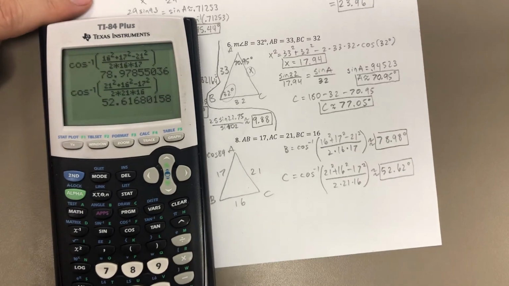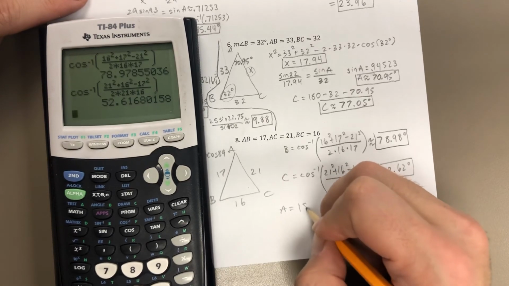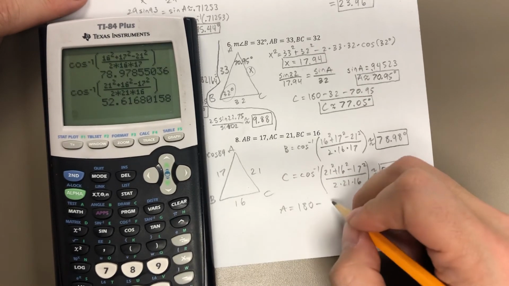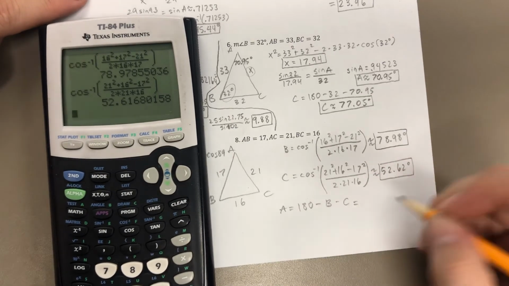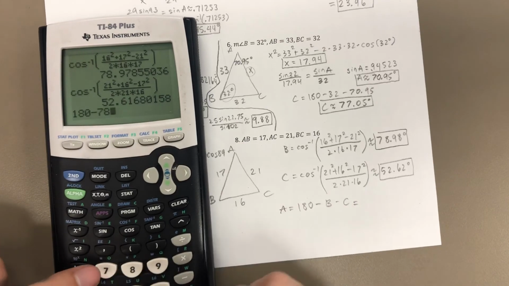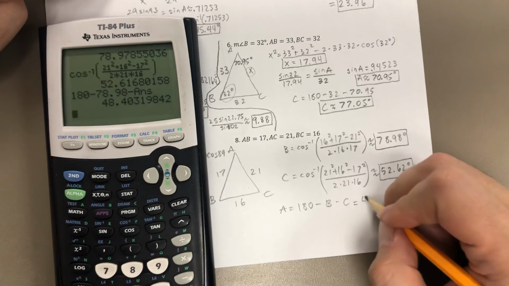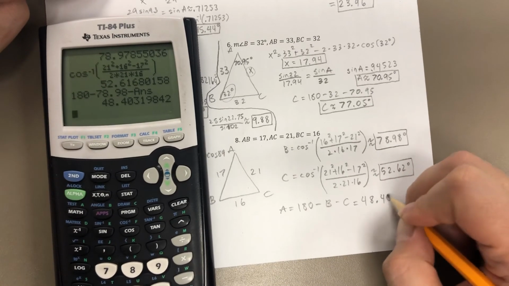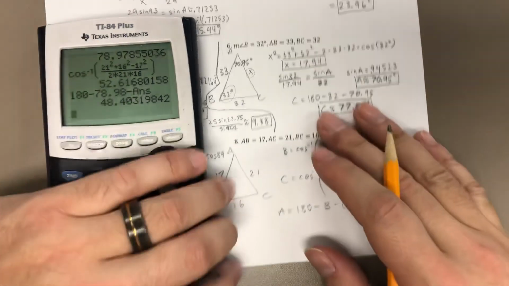And then, of course, to find the third one, just subtract from 180, because they're all going to add up to 180. So A equals 180 minus angle B and minus angle C. And what do we get there? So 180 minus 78.98 minus the angle that we just got, and we get pretty close to about 48.40 degrees. There's our last angle, and that completes the first side.